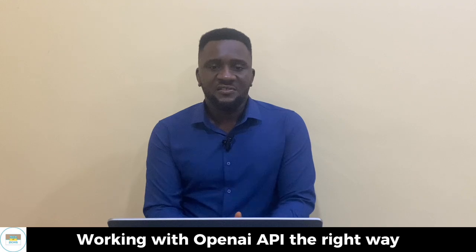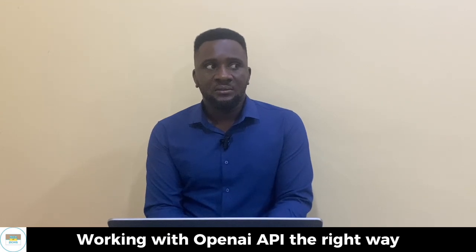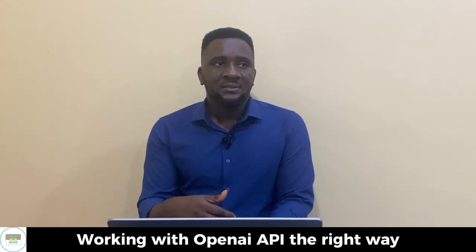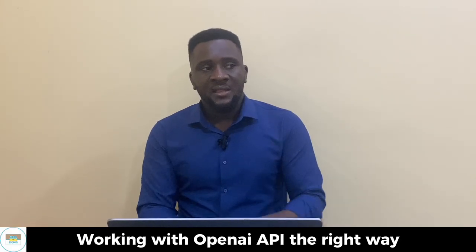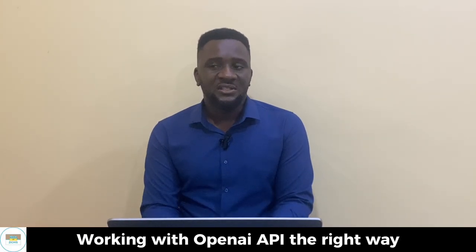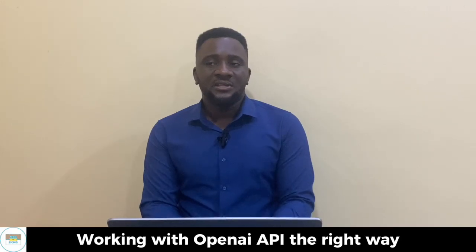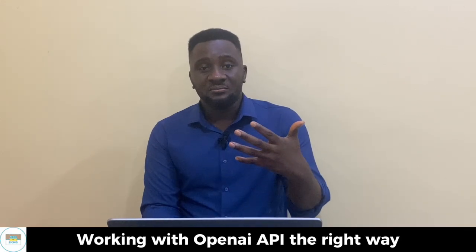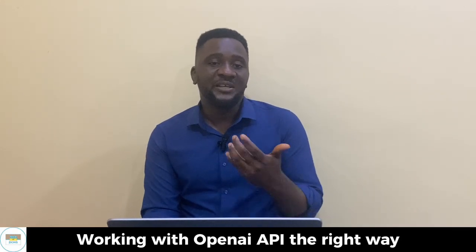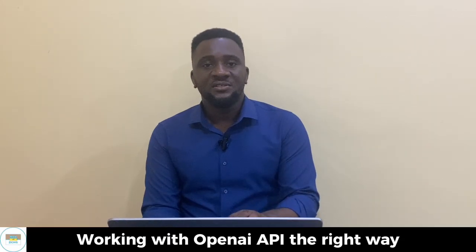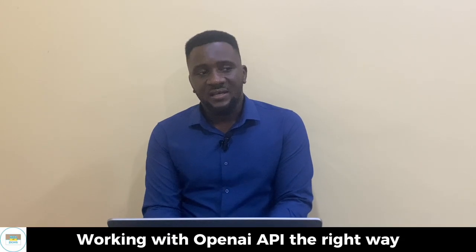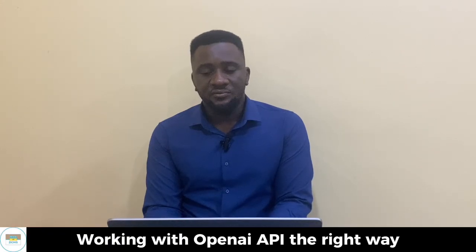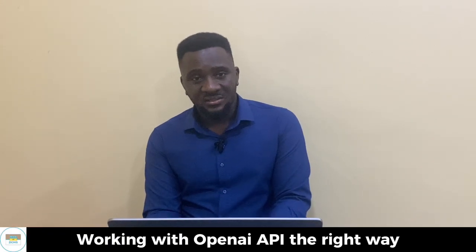Now, imagine a scenario where you're building an application that has to do with code generation. If it generates outdated code and you copy that code directly into your application, you might run into bugs. Imagine a situation where you're building an application or an AI agent that has to deal with real-time data like exchange rates.